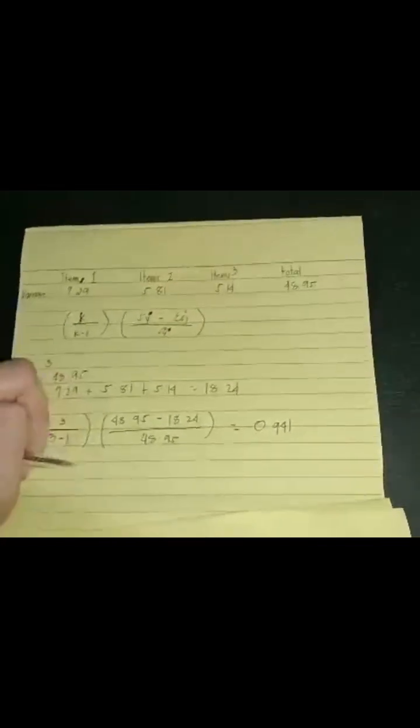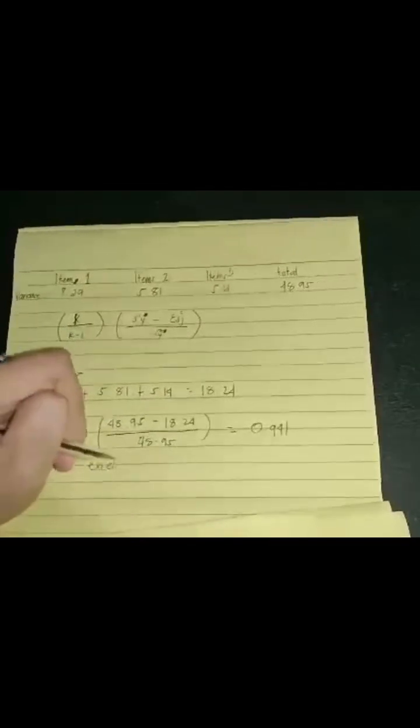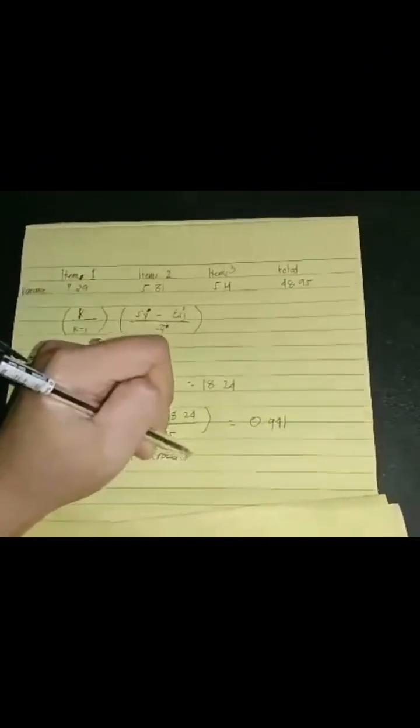If we calculate it with a calculator, the result is 0.941, which, according to Cronbach's alpha, is excellent. And that's all. Thank you.